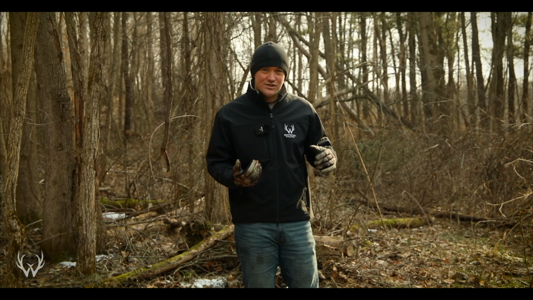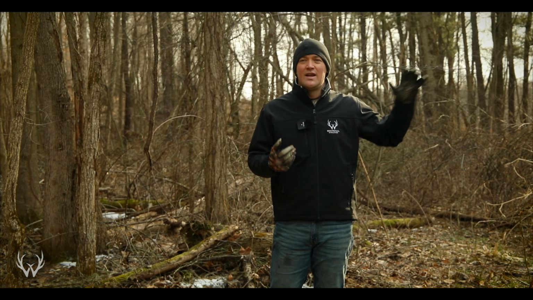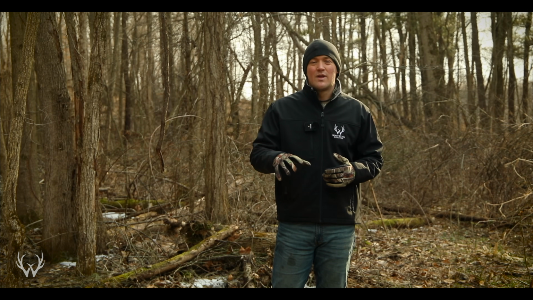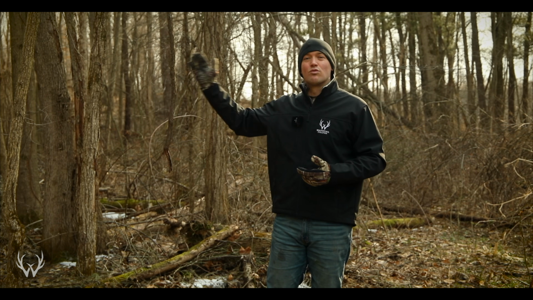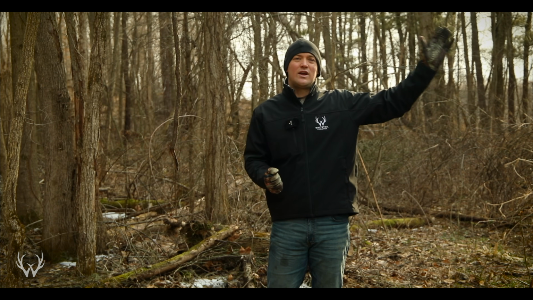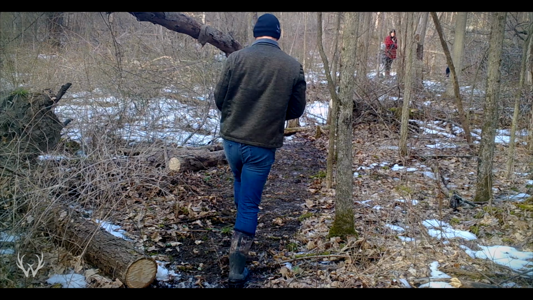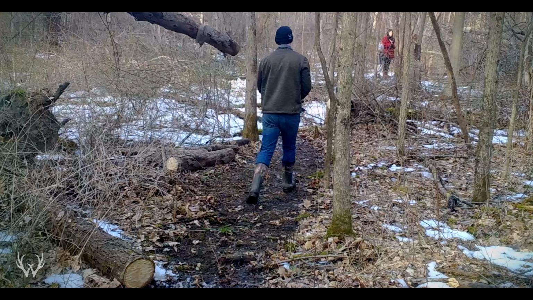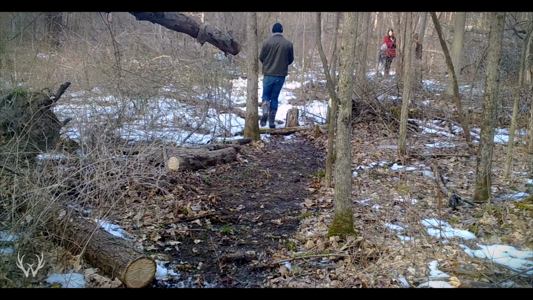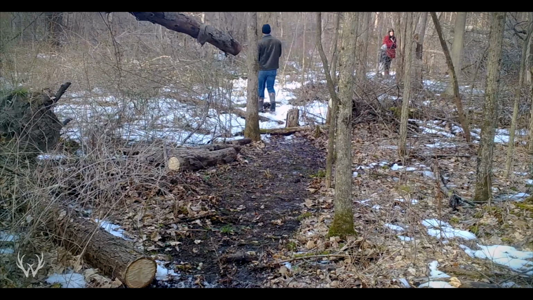The last thing I'll do if I really want to encourage deer to use this trail and at the same time discourage the use of other trails is I will hinge cut trees perpendicular to this trail. So I'll hinge cut a tree to the right, and then I'll walk about 5 to 10 yards and then hinge cut a tree to the left. I'm not going crazy and hinge cutting every single tree along the entire trail, but I am making it inconvenient enough to keep the deer on my path.